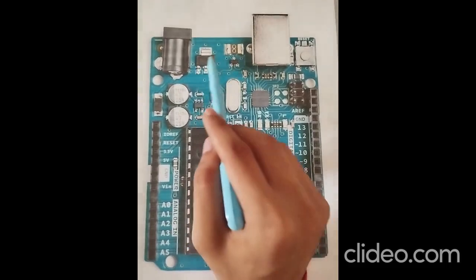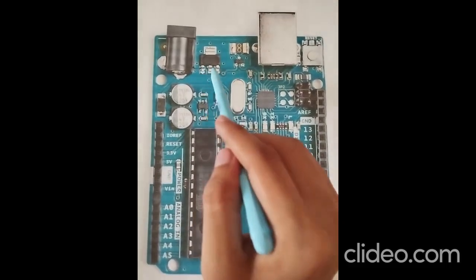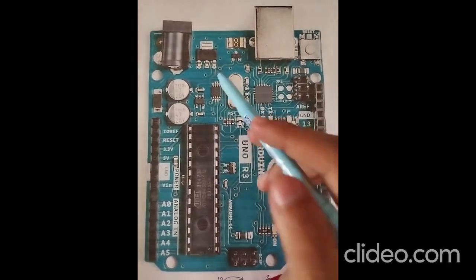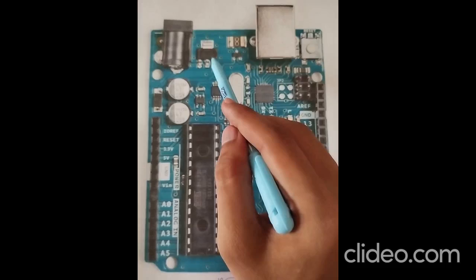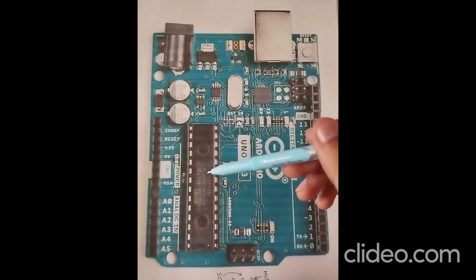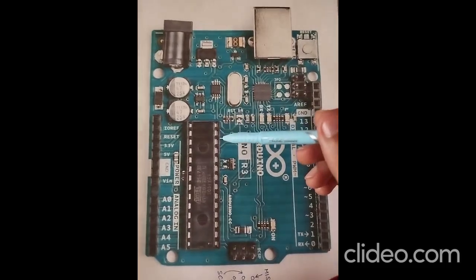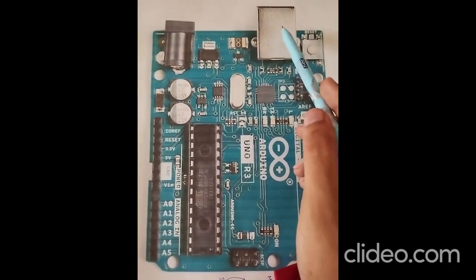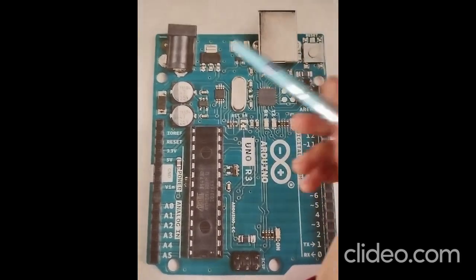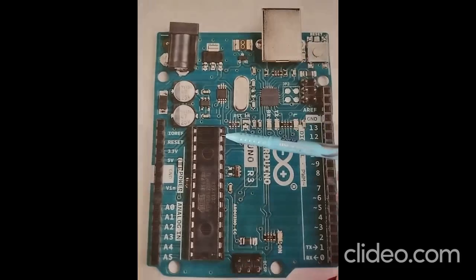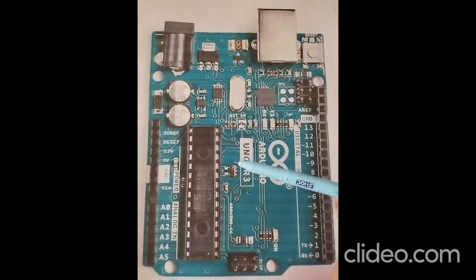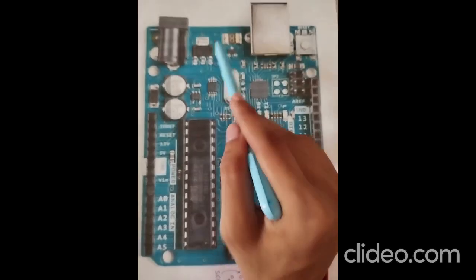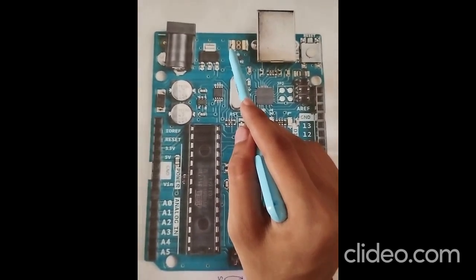Now let us discuss what this IC is about. Basically this is a voltage regulator. Suppose you are giving a higher voltage than the rated voltage of this microcontroller. This voltage regulator converts the higher voltage into the lower, rated voltage. 5 volt is the rated voltage for this microcontroller for proper functioning. Suppose we are giving 12 volt, then this voltage regulator converts that high voltage into lower voltage and protects your microcontroller. So the voltage regulator is related to higher voltage, and the fuse is related to higher current.